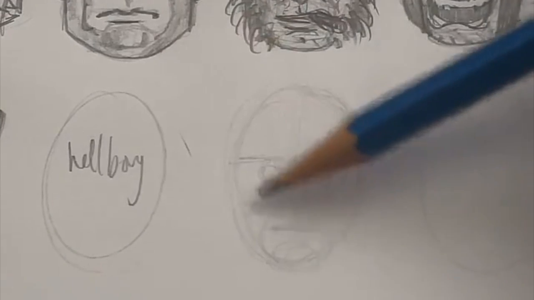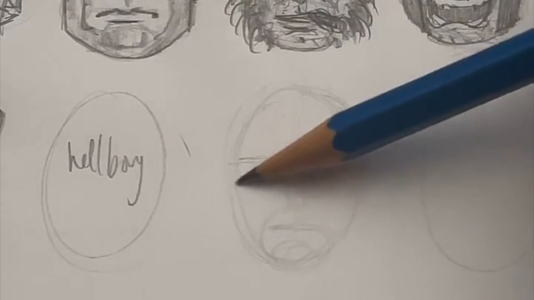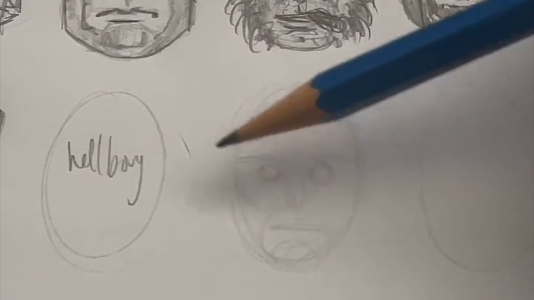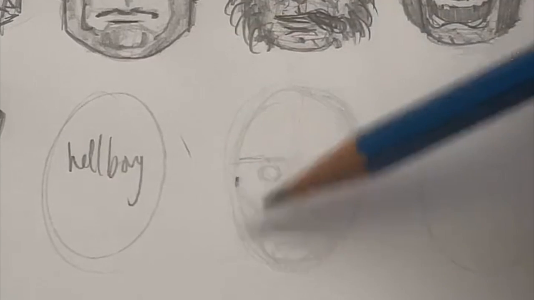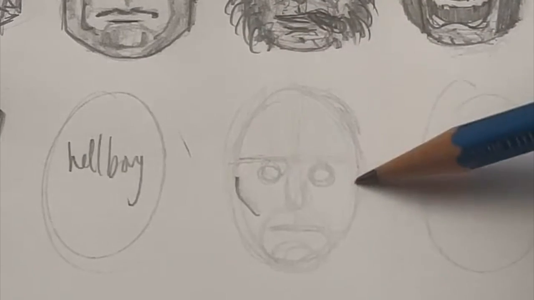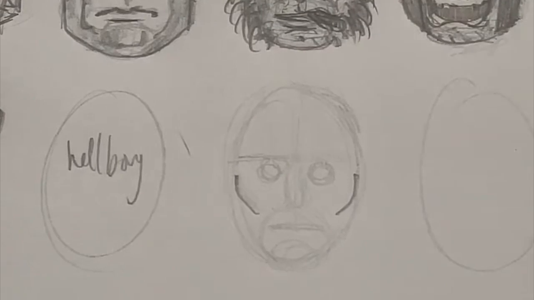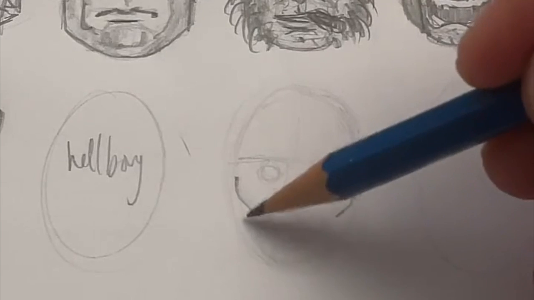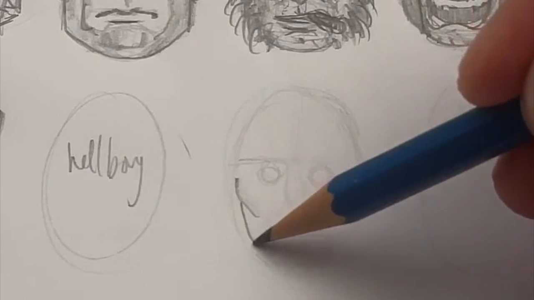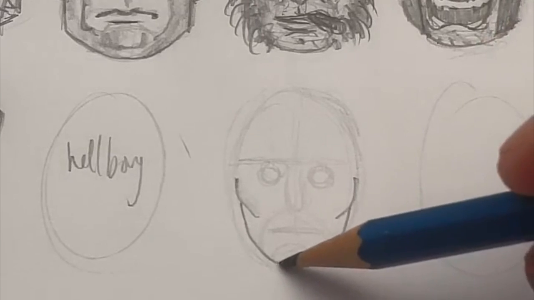Okay, Storm has quite high cheekbones. Her name is Aurora Monroe, and as her superhero name Storm suggests, she has the power to control weather. And she's actually a goddess.